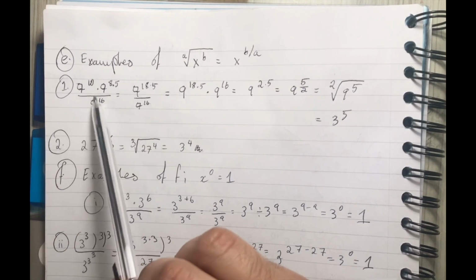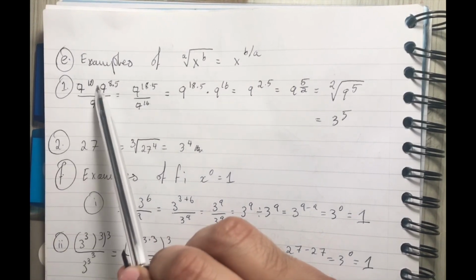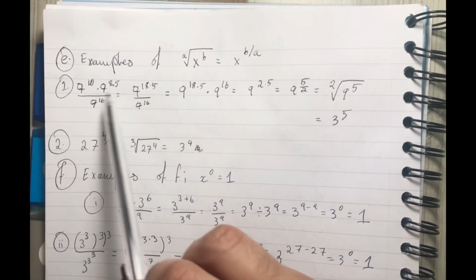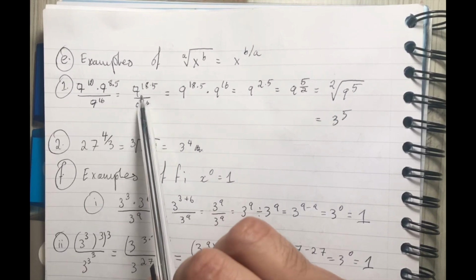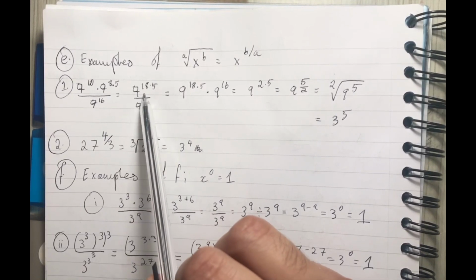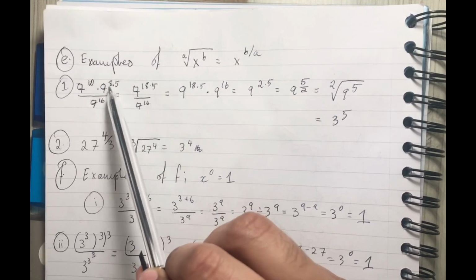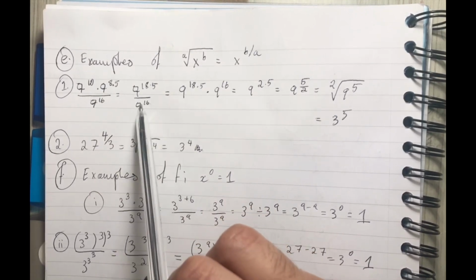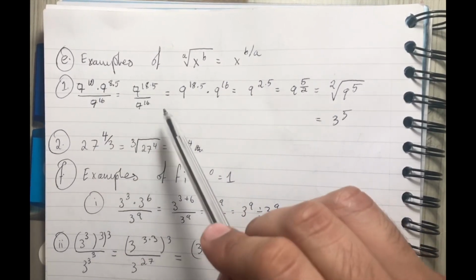So if you have 9 to the 10 times 9 to the 8.5 over 9 to the 16, that'll simplify to 9 to the power of 18.5, because 10 plus 8.5 is 18.5, over 9 to the 16.